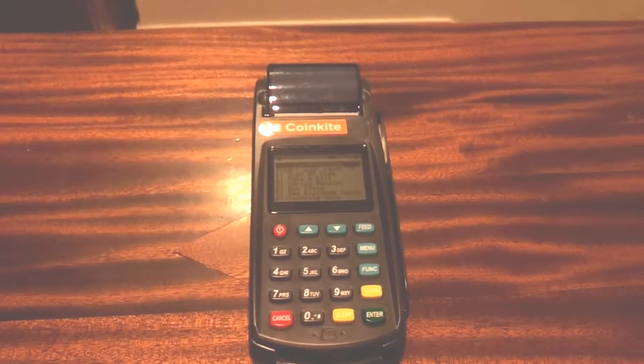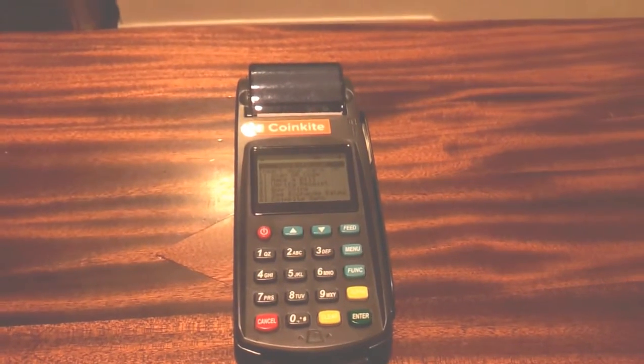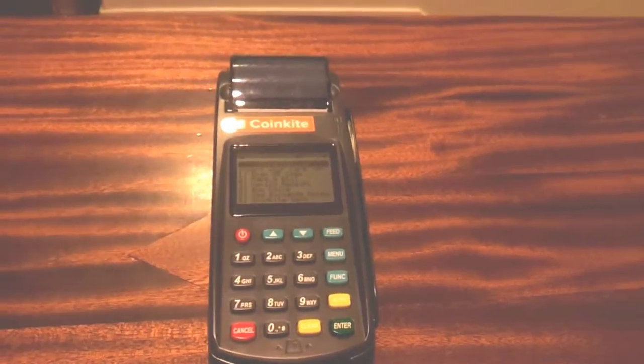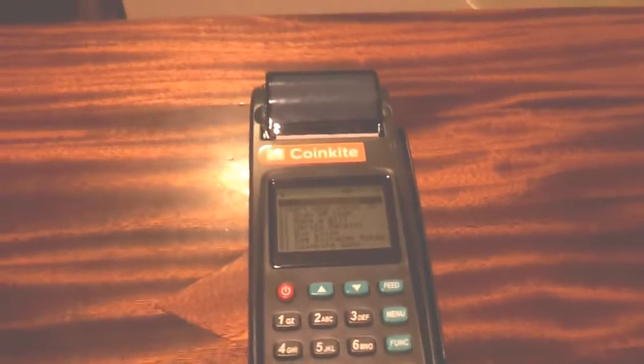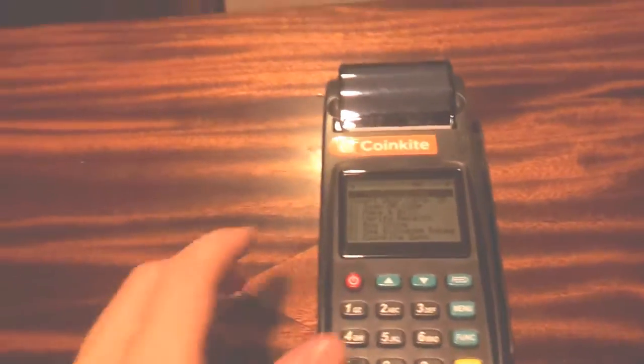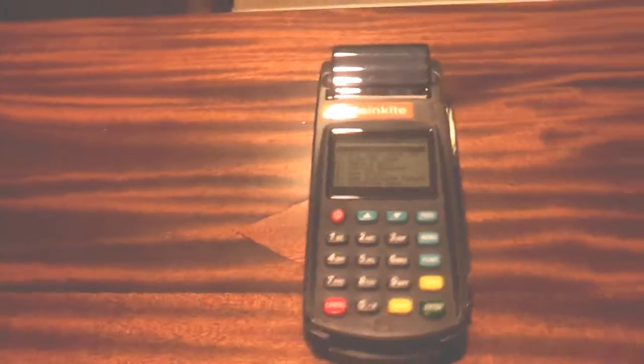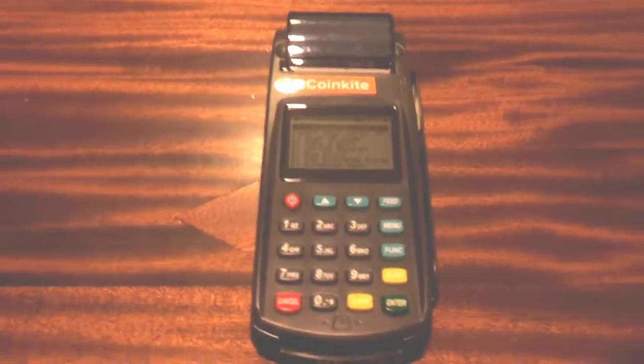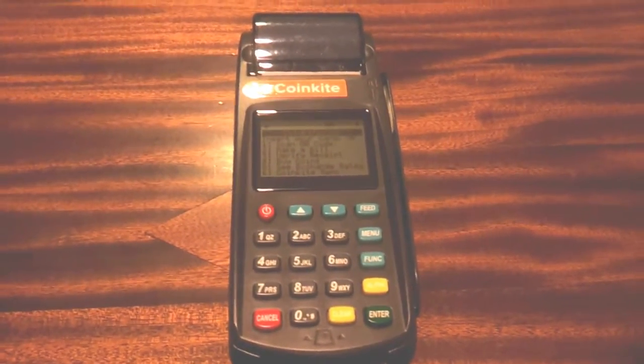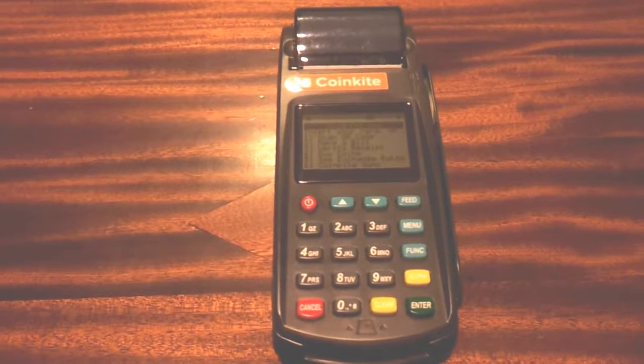Before we start, you have to make sure that the device is powered on, which it already is, and that the phone icon on the top left corner here is displayed. That means that the machine is connected to the network and that it can receive and send messages.